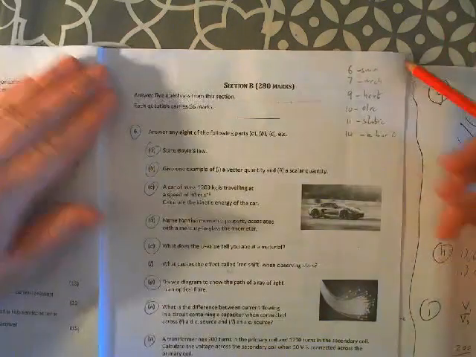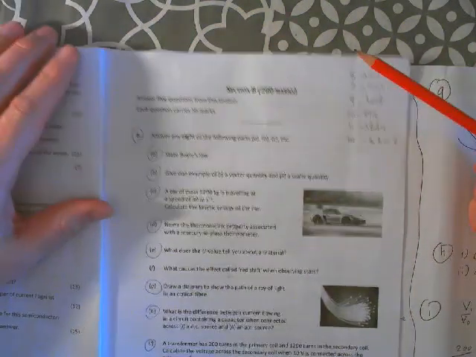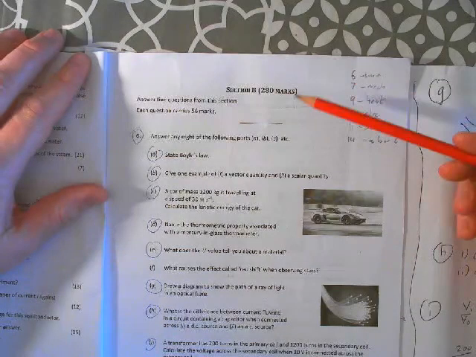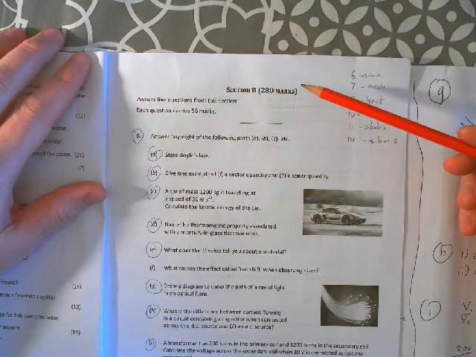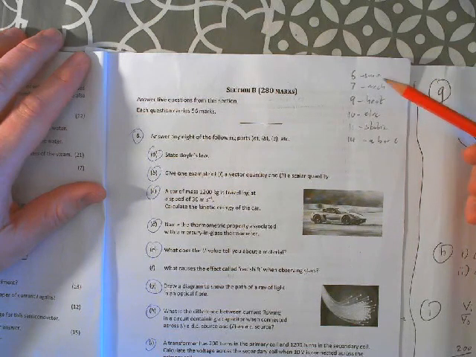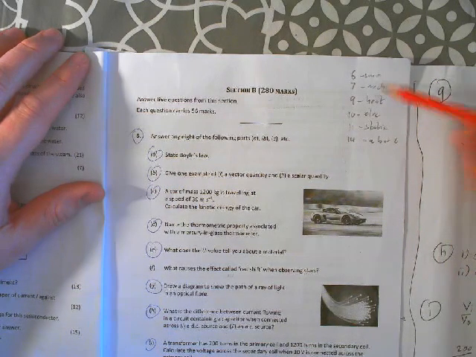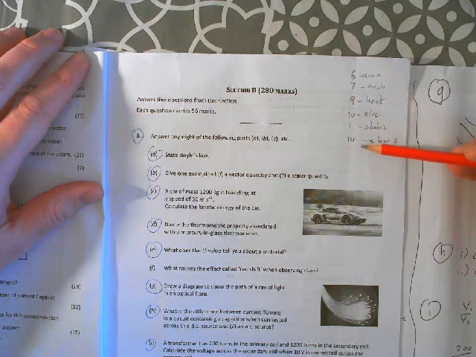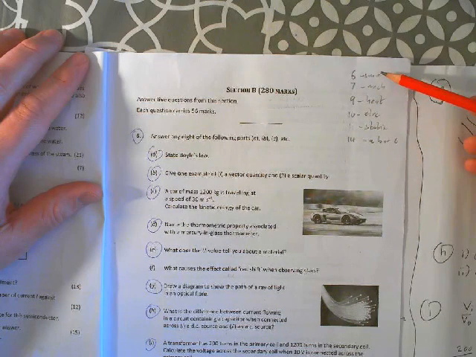We're going to look at section B of the ordinary level paper, and I think I've got the focus a little bit better on this camera this time. So, a bit more choice on the theory section. From what I was looking at, there's about 6 questions you could have tackled. You have to choose 5. So, we're going to have a look at each of them.